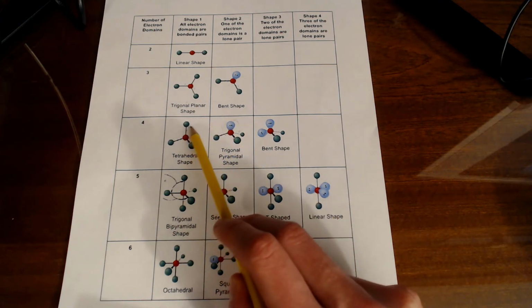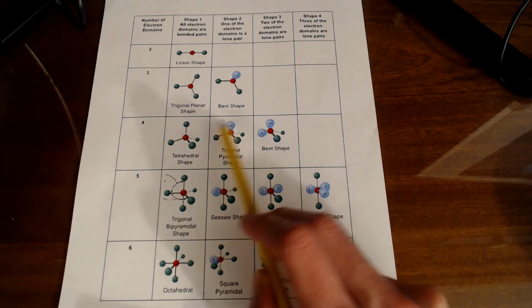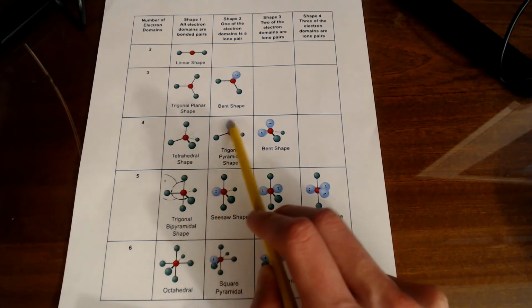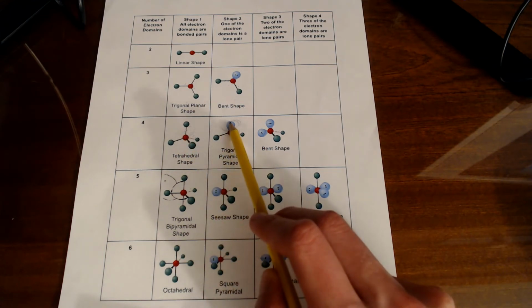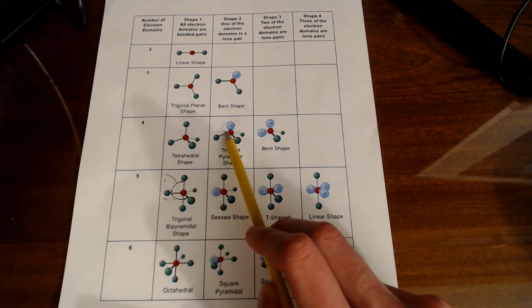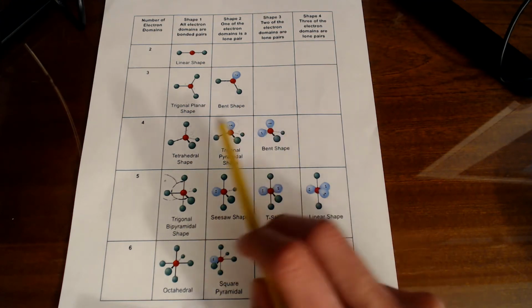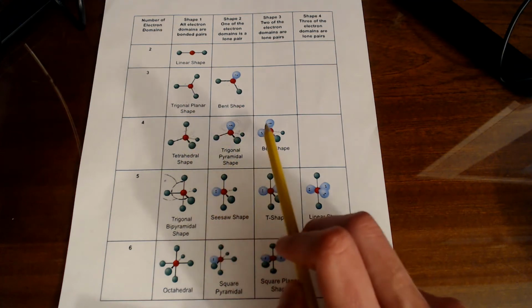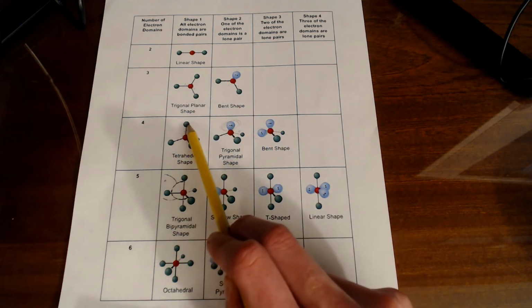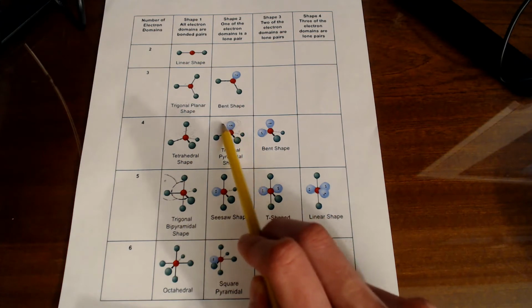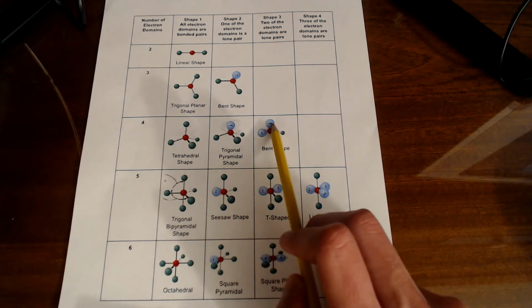So here we have, for example, a bonded domain, and this bonded domain is replaced with this unbonded domain. And then this bonded domain is replaced with another unbonded domain. So the shape changes as each bonded domain gets replaced with an unbonded domain.